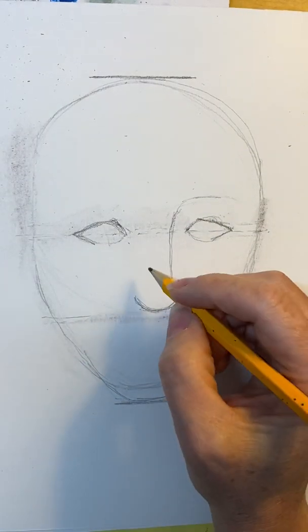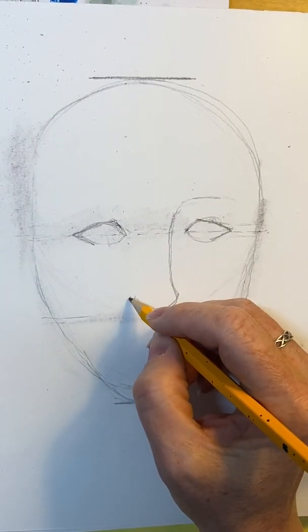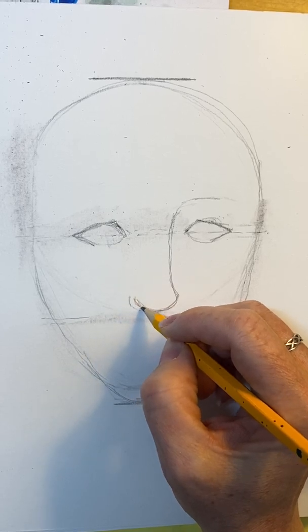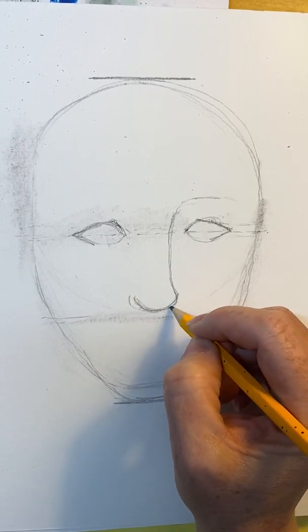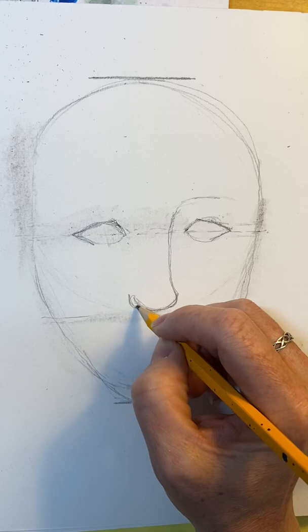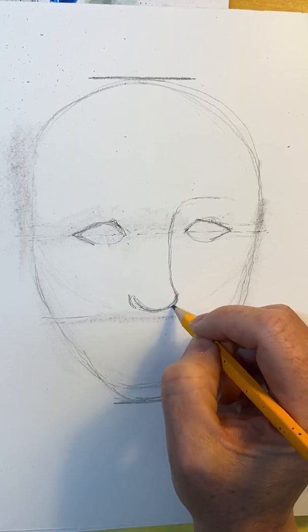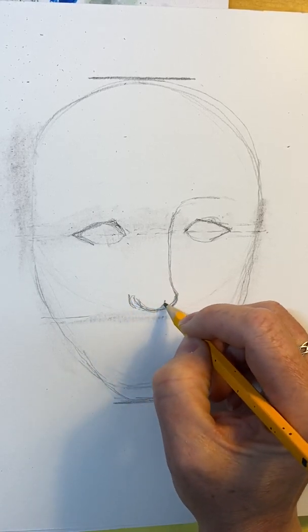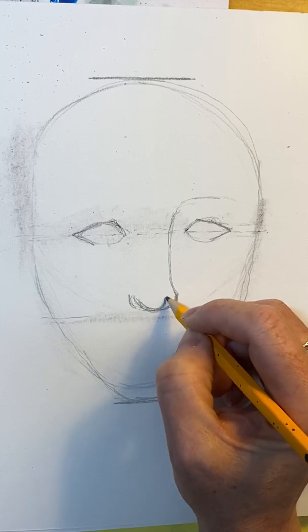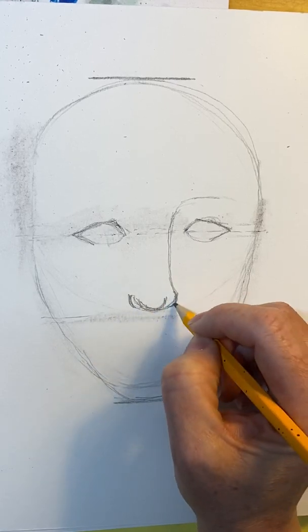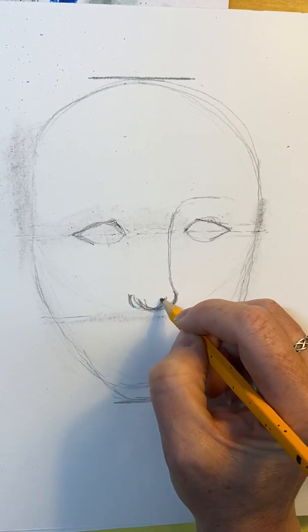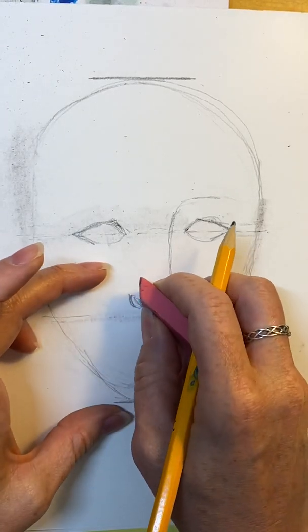That's the simplest way to do a nose. If you want to add a little bit more, you have your two nostrils, there's a little tip of your nose, and then there's those two side parts of your nose.